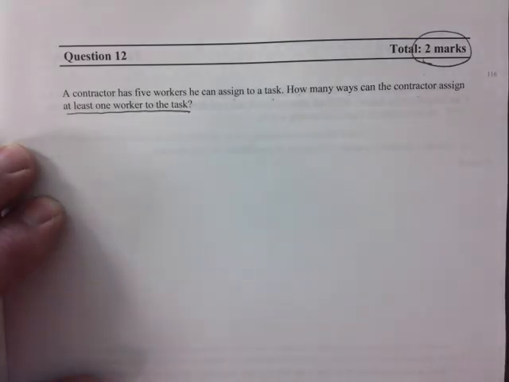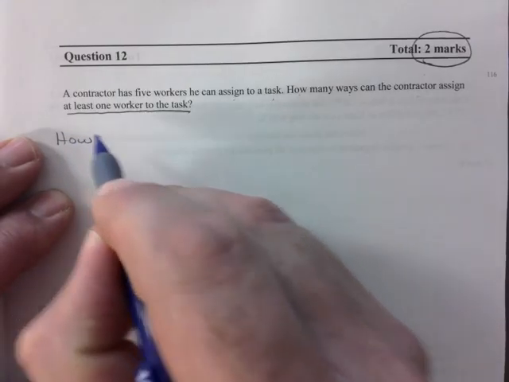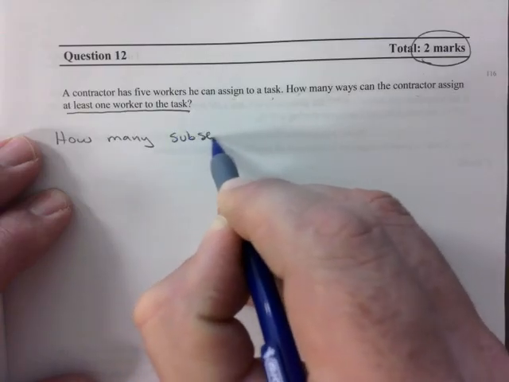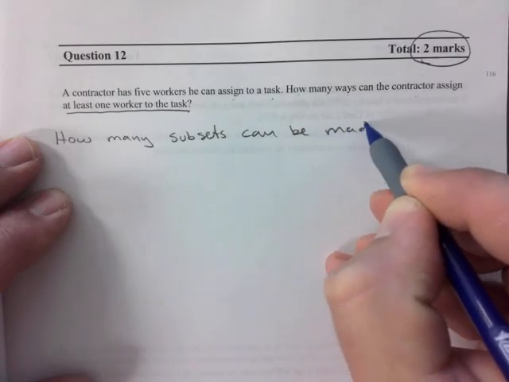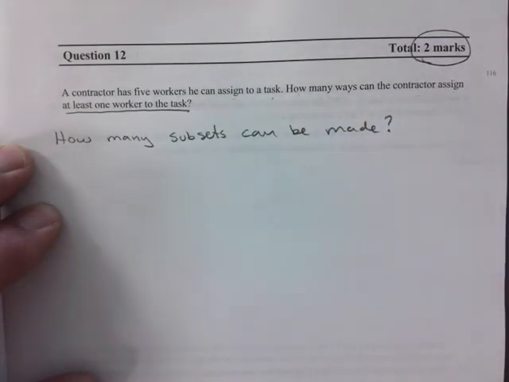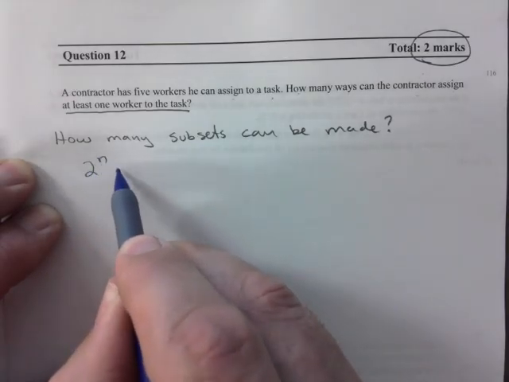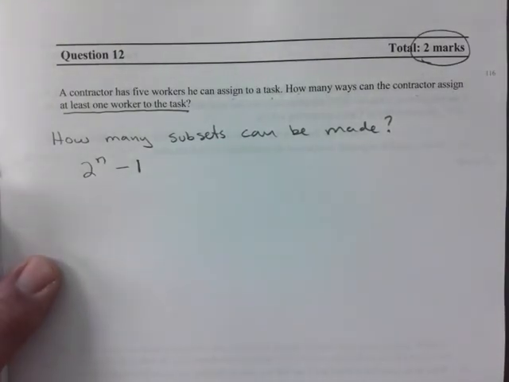I will say this. The way I want to explain it is, this is the one you want to use. How many subsets can be made? And the formula is, I gave you this at one point, where you use that one.